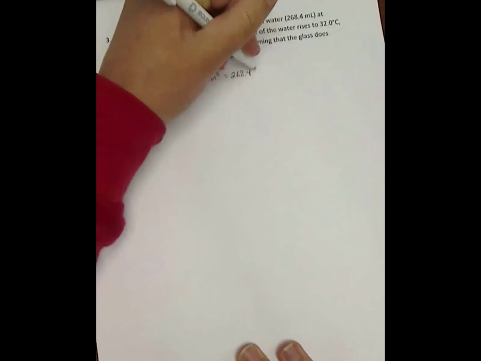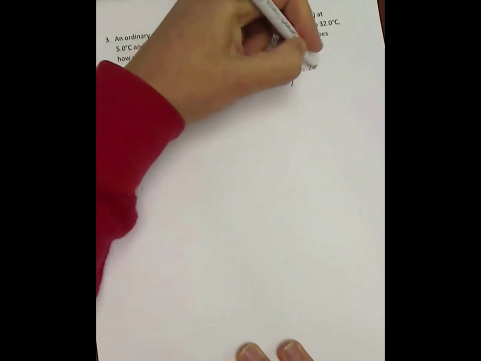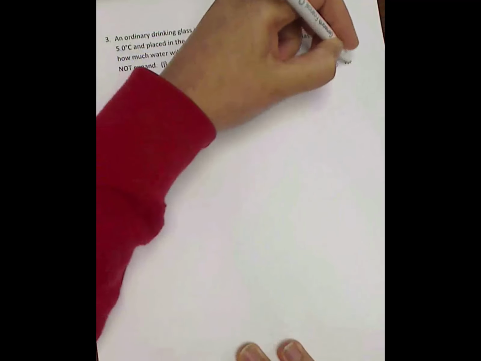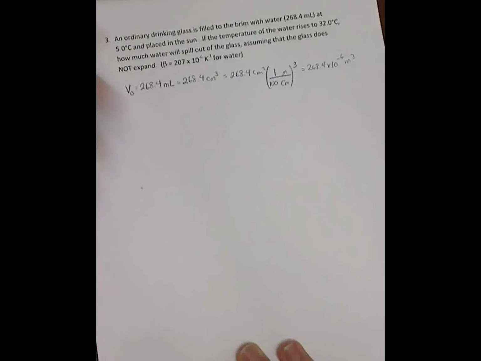So I could do 268.4, and I've got to cube my conversion. I want to go from centimeters to meters, 100 centimeters in 1 meter. So that's 268.4 times 10 to the minus 6 cubic meters.